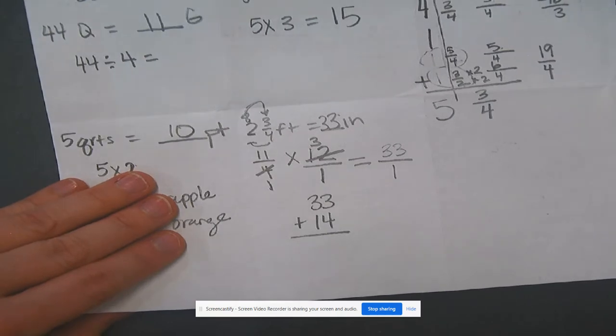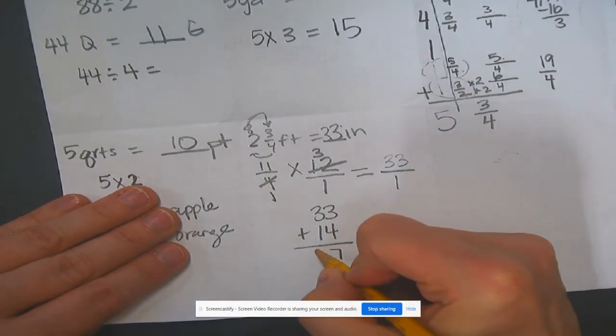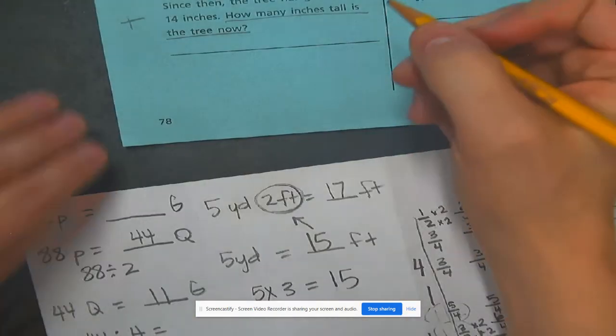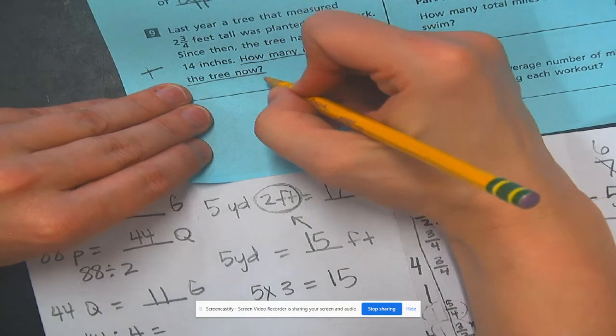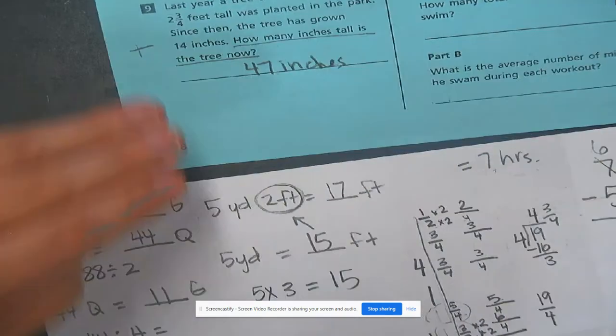Go. Okay, what did we get? So how many inches tall is the tree now? 47 inches. Good job.